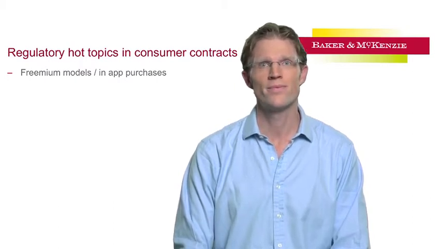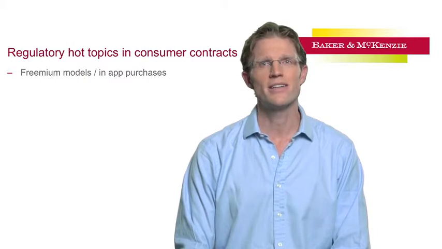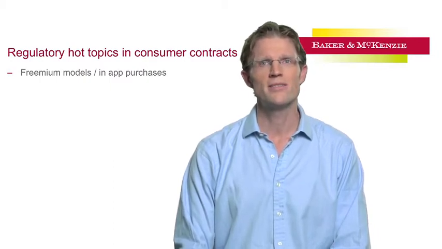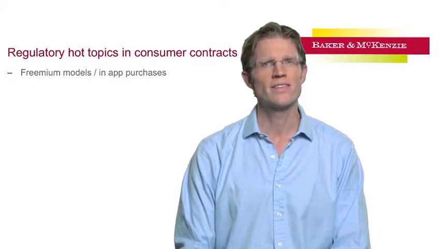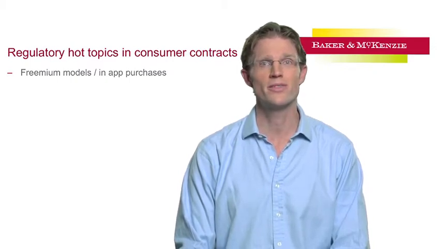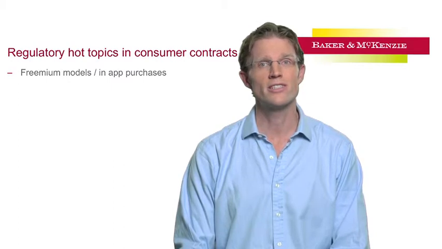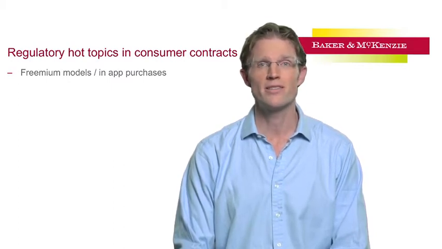The third thing to think about in the context of freemium models is the misleading use of the word free. Now, I've already touched on this when talking about some of the things you'd want to expect to disclose to consumers, but there is a lot of scrutiny in the consumer world and consumer regulation world around using free in a way that is transparent and clear.